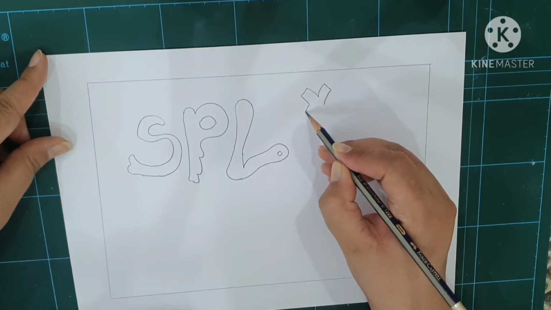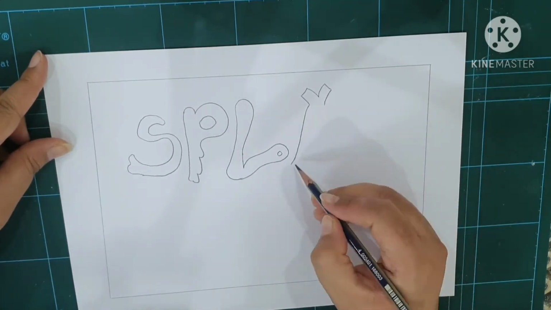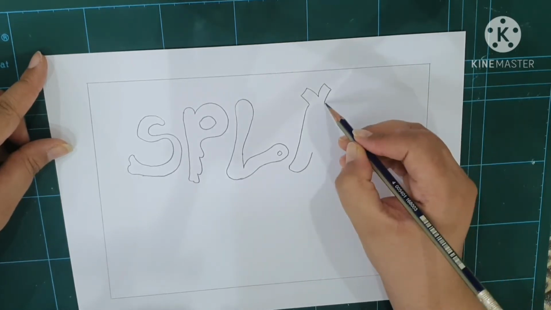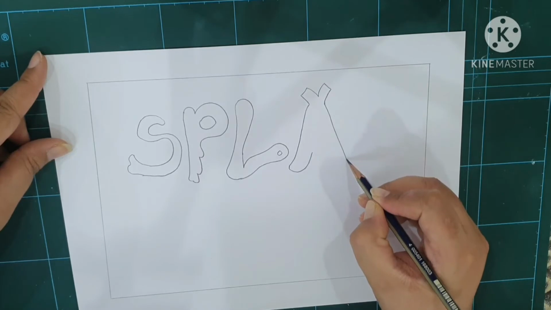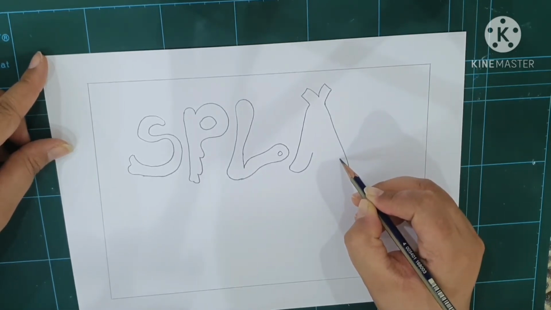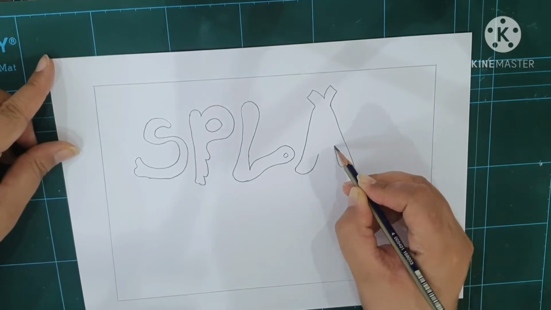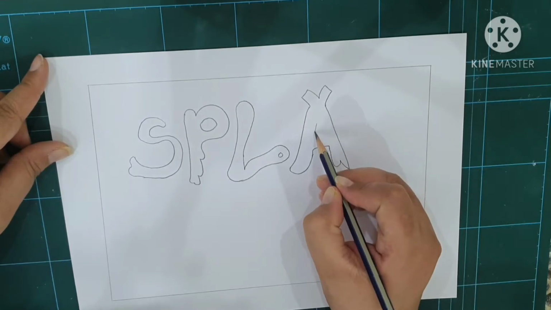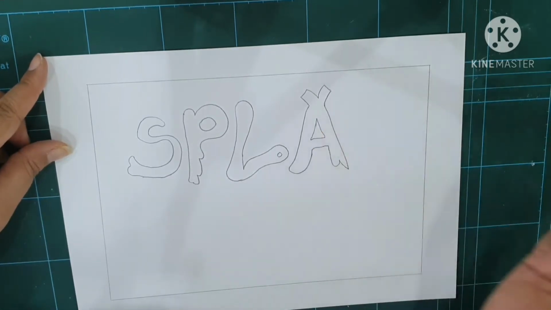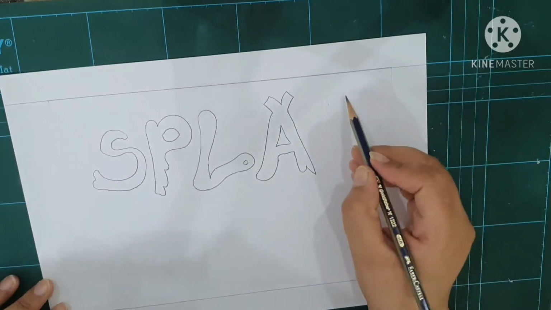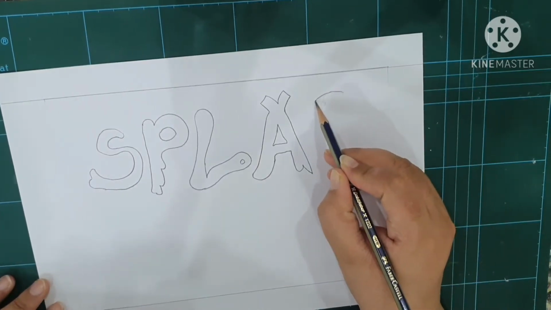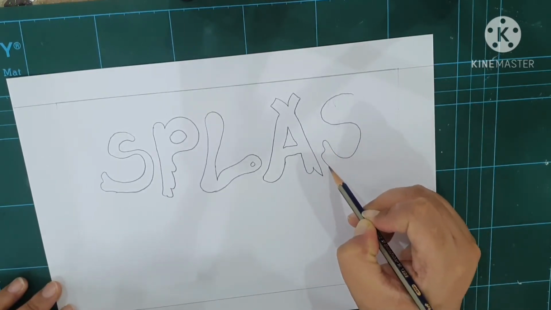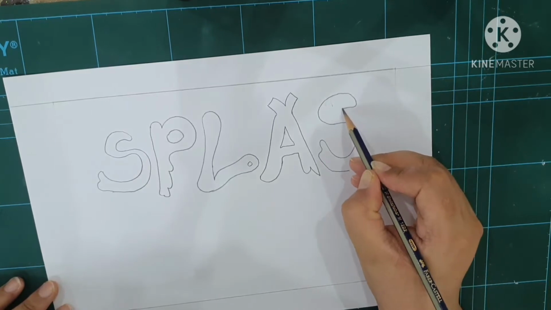Now coming to the A, move the line down, a slanting line, make it a round curve, go up. The same way you repeat it on this side, move it down, go up like this, and then make a droplet shape like this, and join it with the other end. Now make the center triangle for A. For S, I'll do the same S I have written for splash. Move it here, make it a droplet shape like this, and then curve it back. Splash.